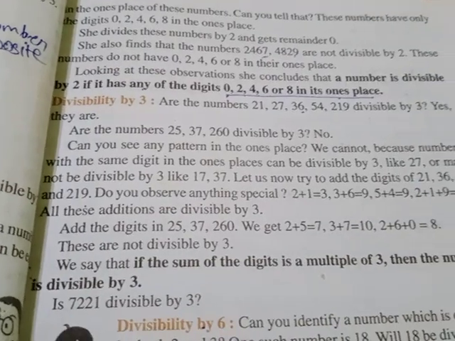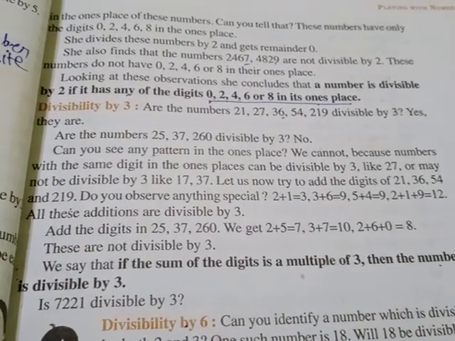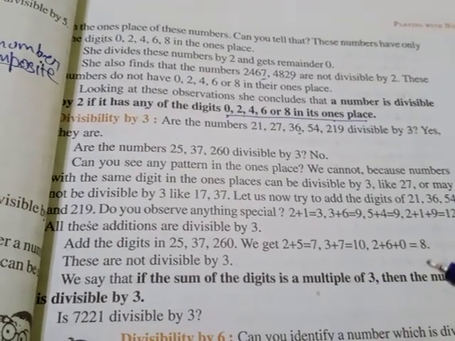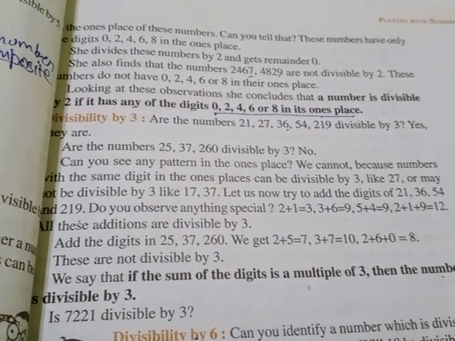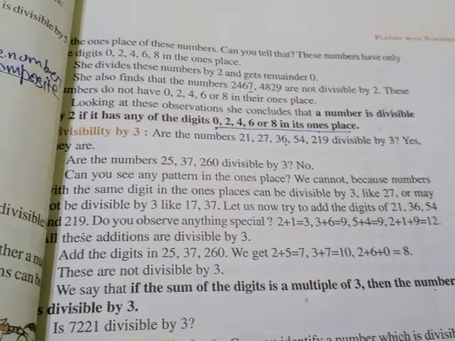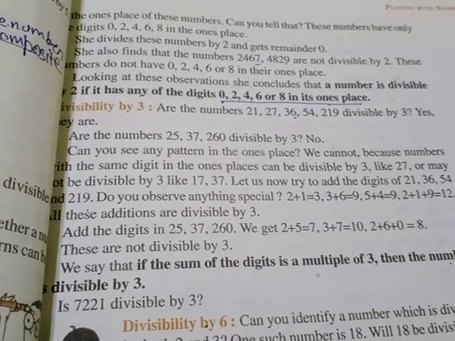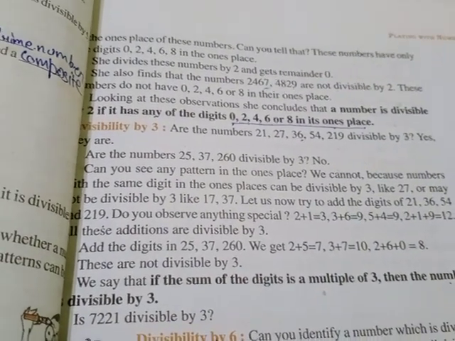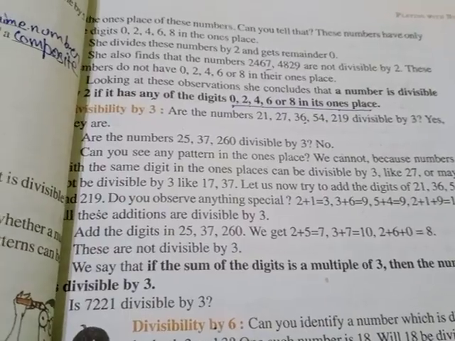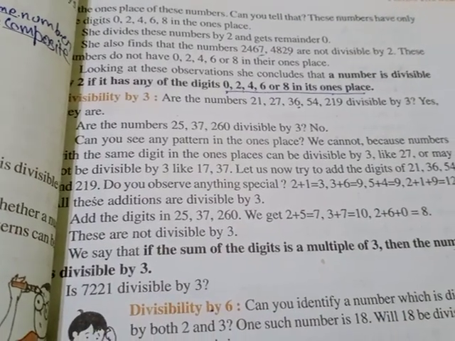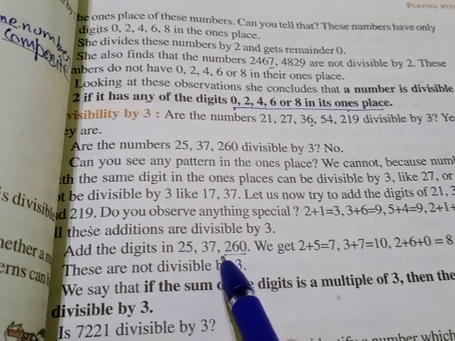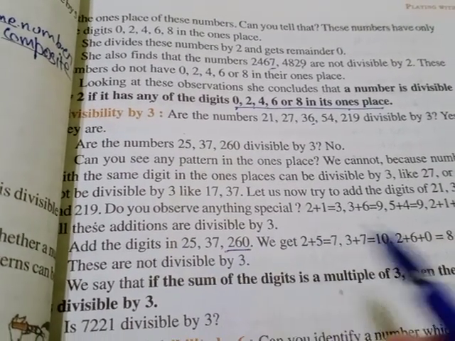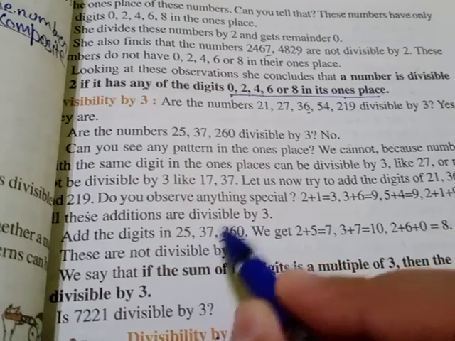Now we'll see the divisibility rule for 3. Very simple. You add the digits of the given number, and if the number which comes after adding is divisible by 3, it means the complete number is divisible by 3. Means 3 is a factor of that given number. For example, you see 260. Suppose we have to write the factors of 260. What will we do? We will add the digits here.